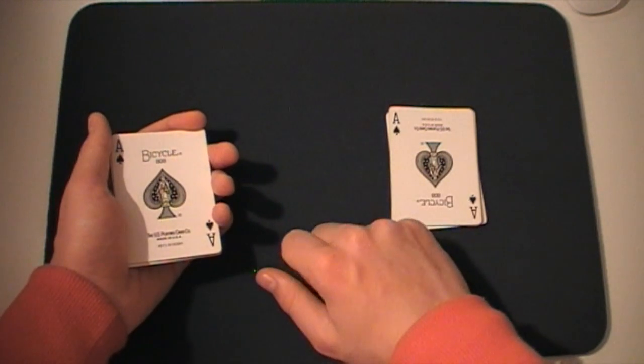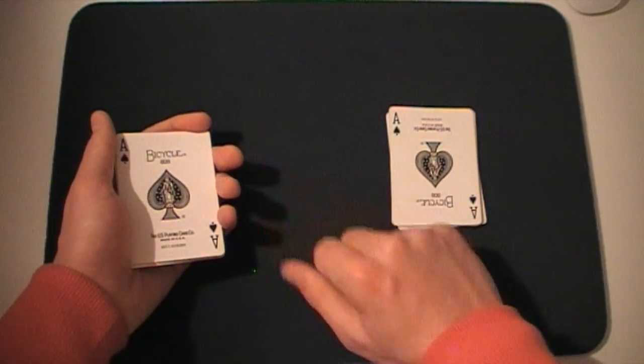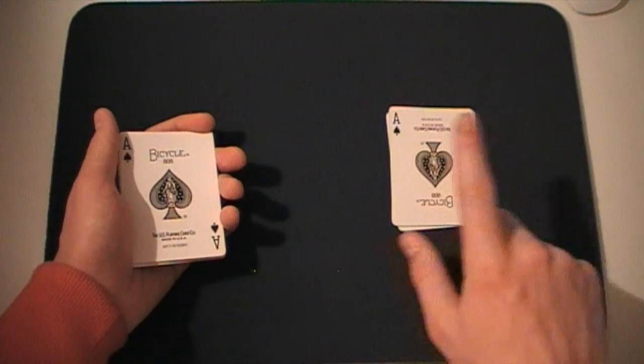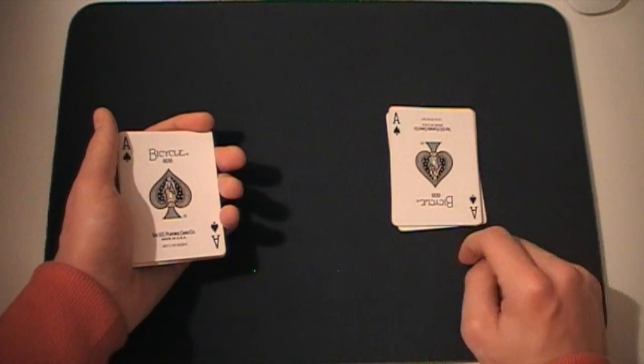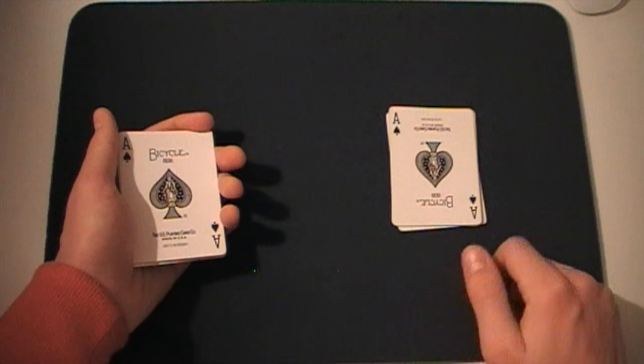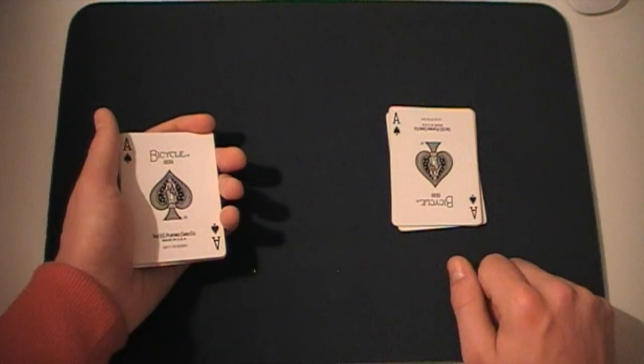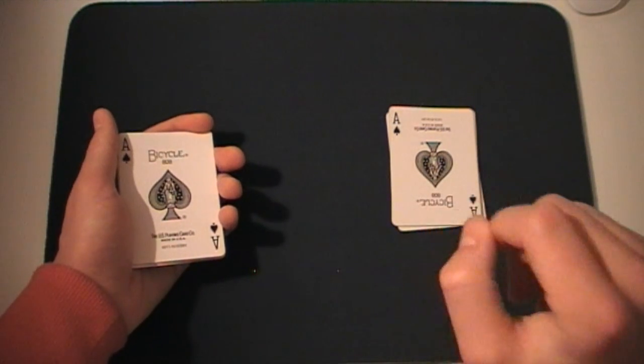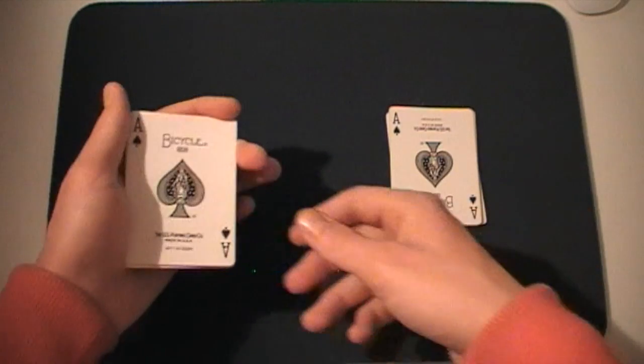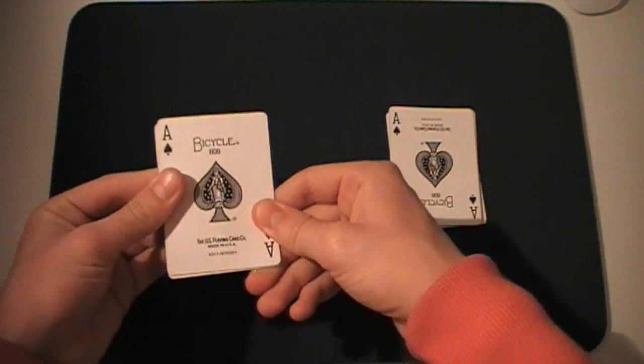Now we're going to need to do some Elmsley counts. If you don't know how to do an Elmsley count, I'll leave a link to my tutorial on screen and in the description down below. Really, you need to go and learn that if you're going to do this effect. But I'm assuming most of you guys will know how to do that because I've taught it quite a while ago on my channel. So let's carry on.